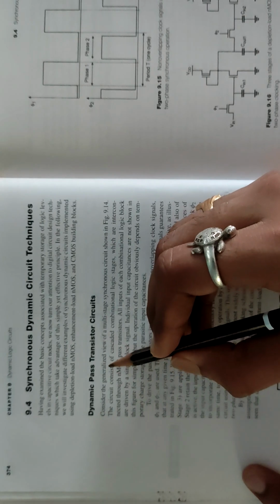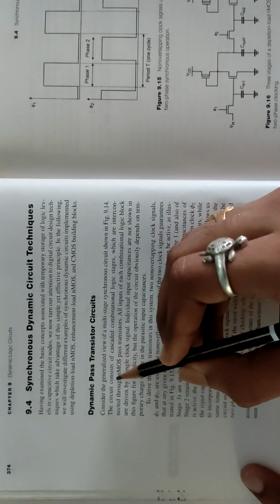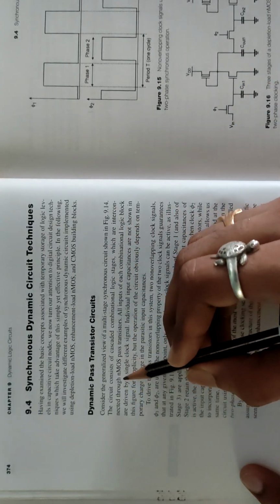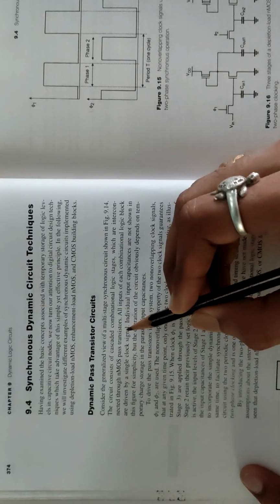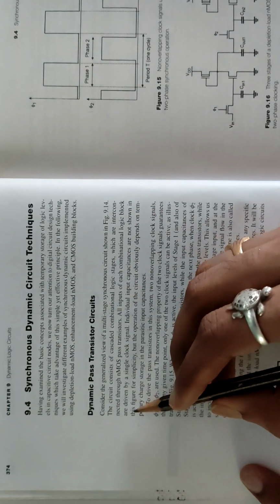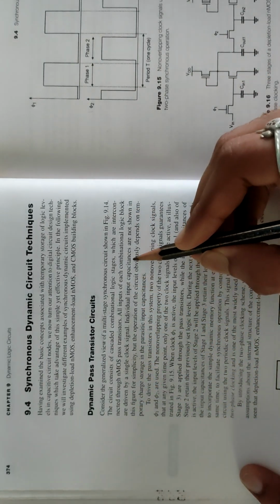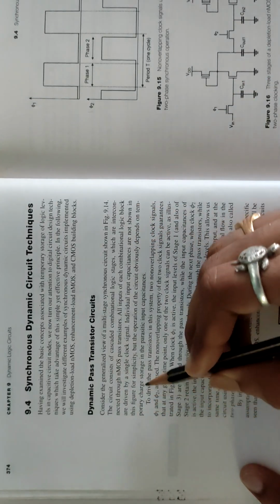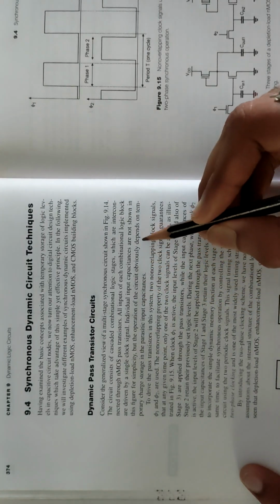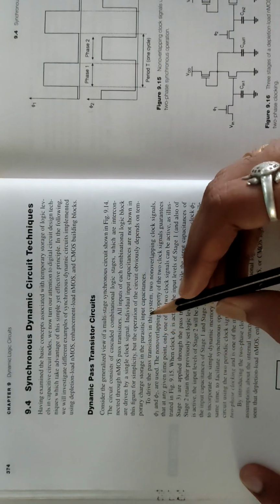Consider the generalized view of a multi-stage synchronous circuit shown in the figure. The circuit consists of cascaded combinational logic stages which are interconnected through NMOS pass transistors. All inputs of each combinational logic block are driven by a single clock signal. Individual input capacitances are not shown in this figure for simplicity, but the operation of the circuit obviously depends on temporary charge storage in the parasitic input capacitance.